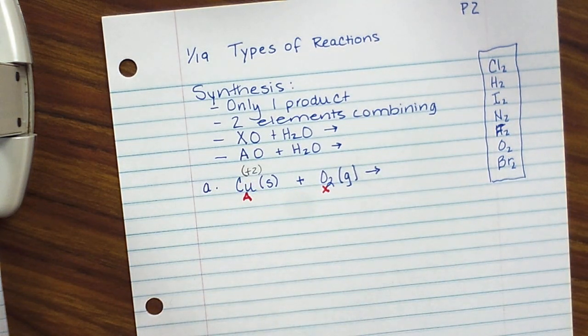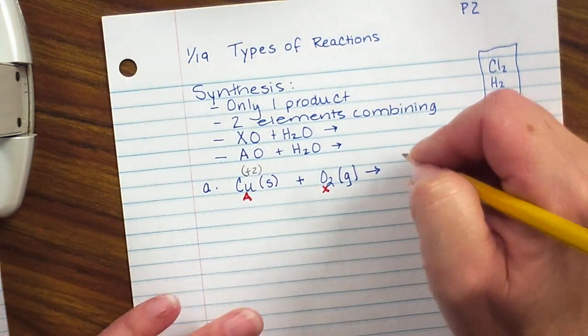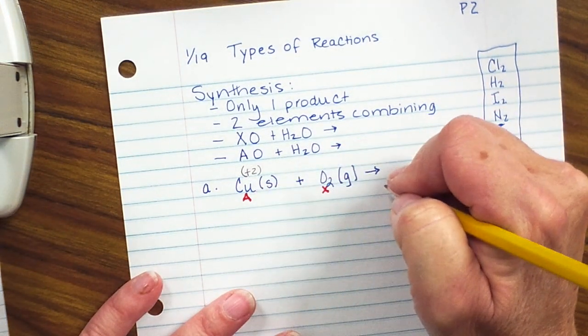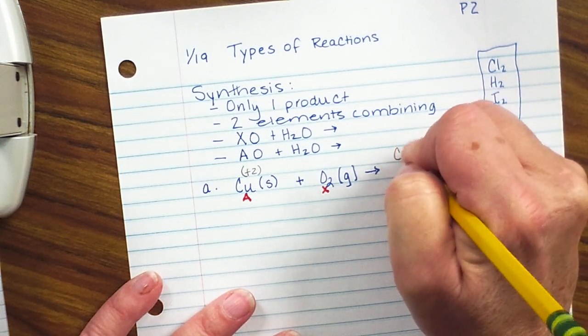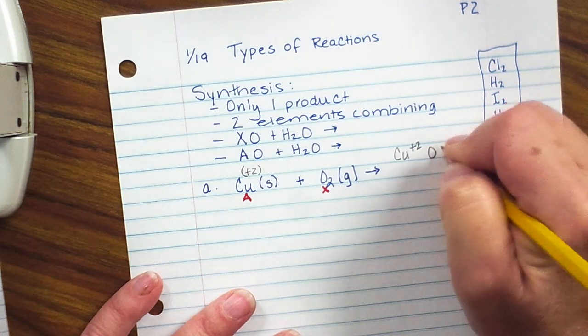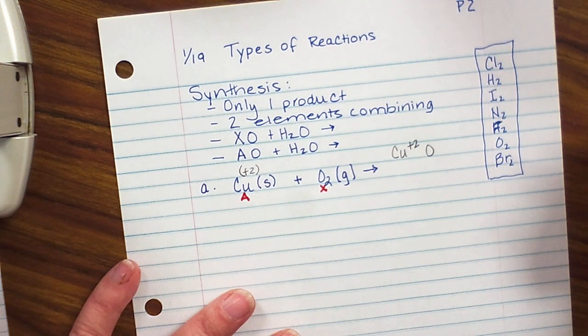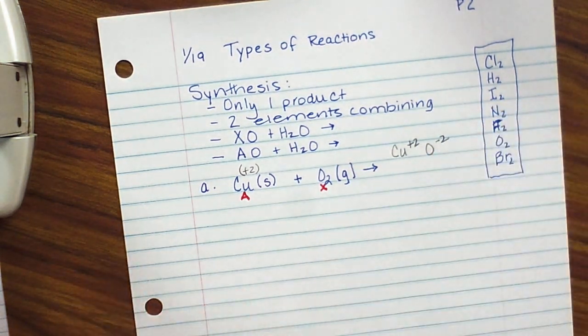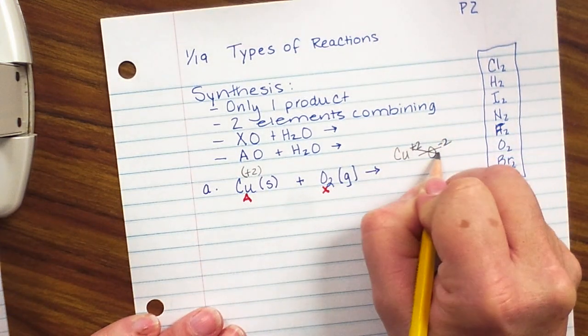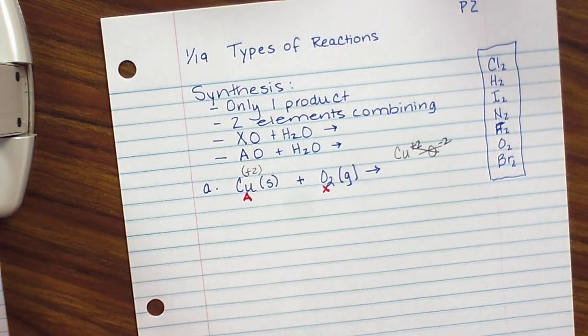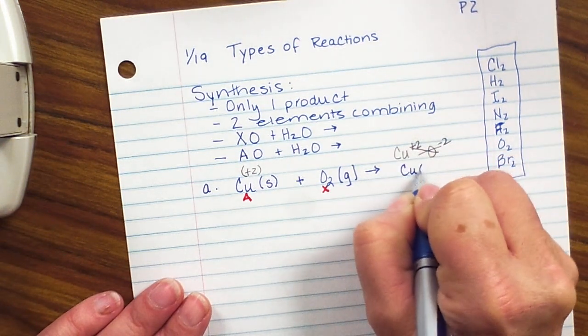Because copper can either be plus 2 or plus 1. So I'm telling you it's plus 2. So now the answer here is going to be copper and oxide combined. So I have to crisscross that. So I'm going to take my copper. And what's the charge on oxygen? -2. Okay, that should have been instantaneous, right? Because -1, -2, right? And then we're going to crisscross these, and that's going to give us Cu2O2, so we're going to reduce. So my compound here is going to be CuO.